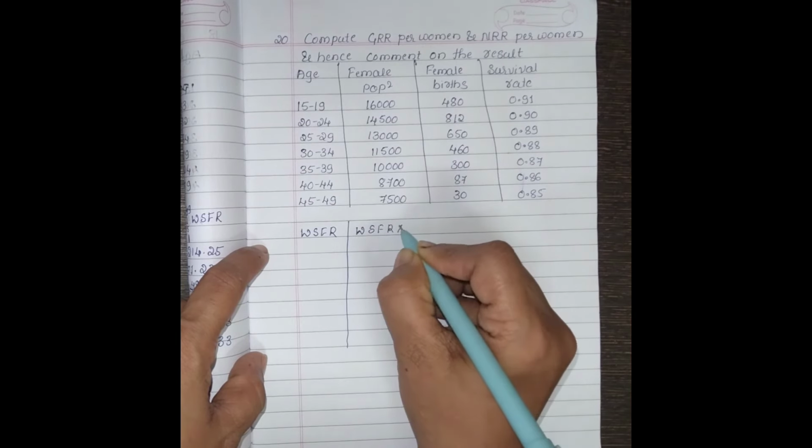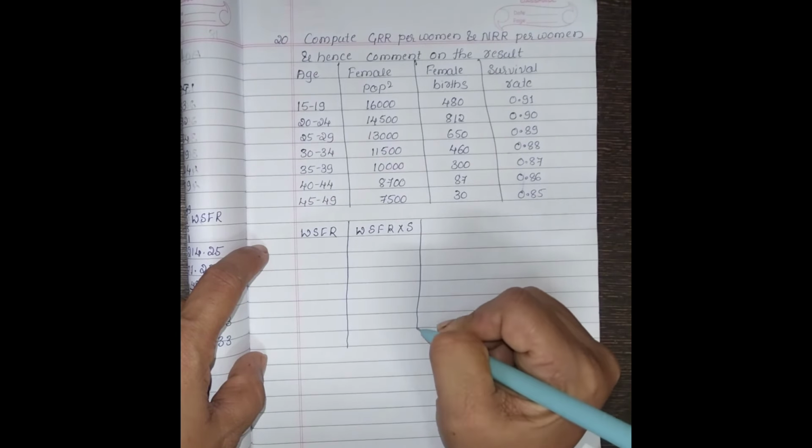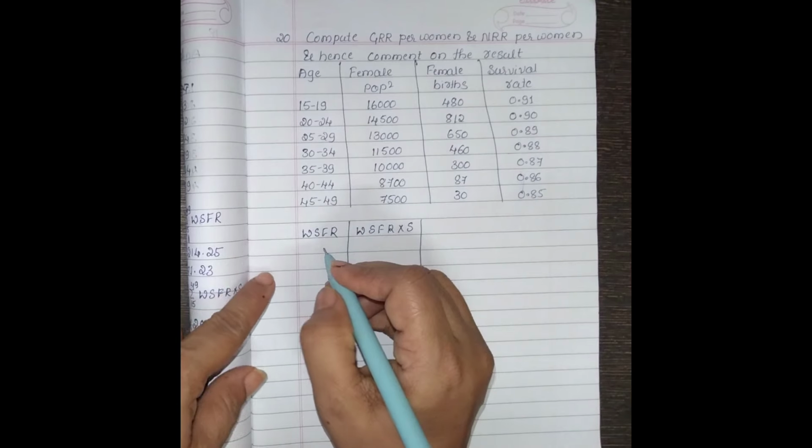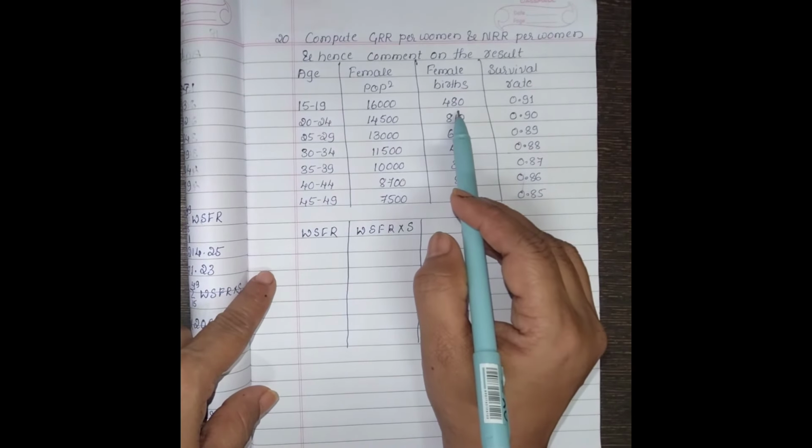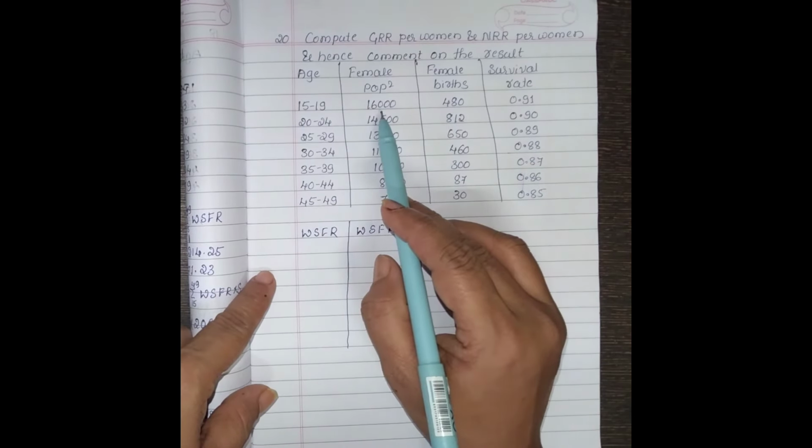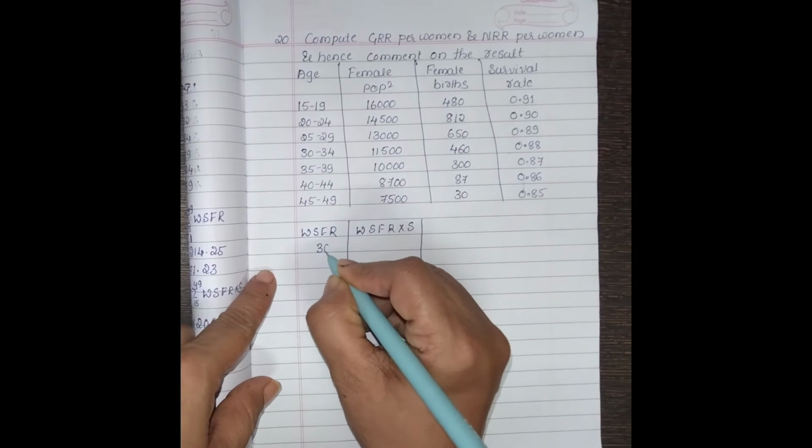WSFR into S. Okay, WSFR is the 480 divided by 16,000 into 1,000, that is a 30.